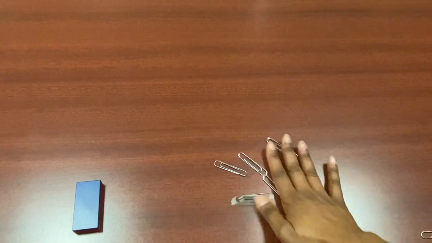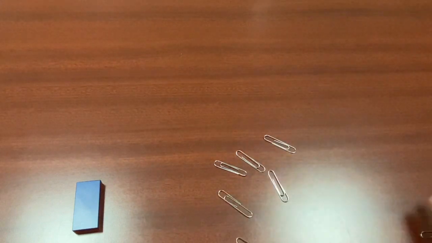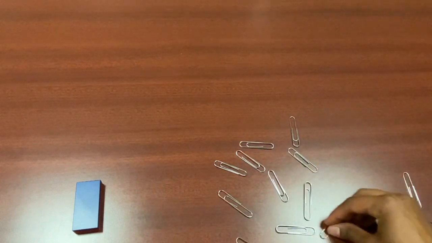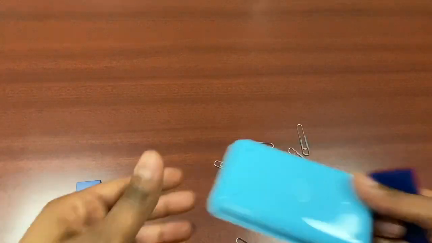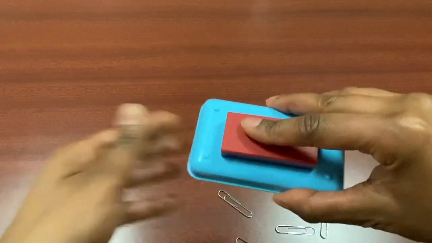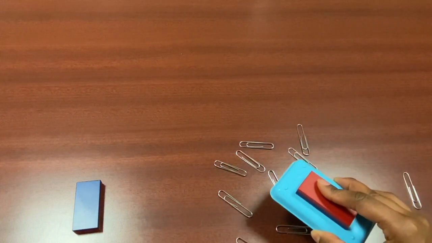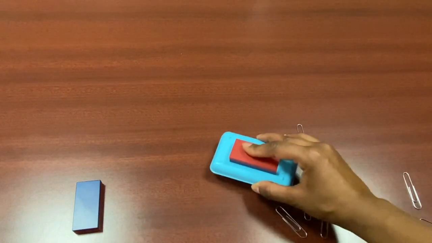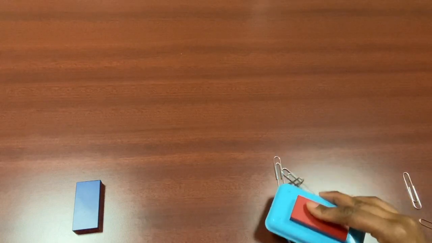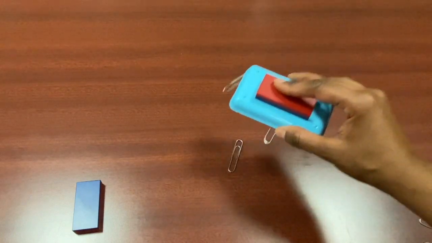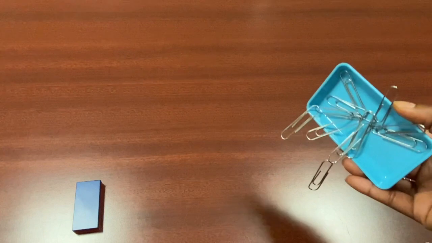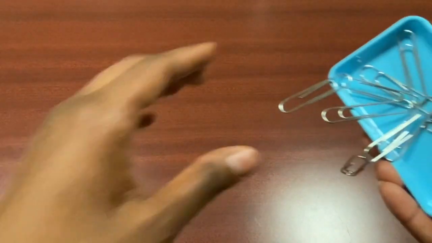So to do that, I'm going to spread out some paper clips. I'm going to put my magnet over the tray and hold it upside down, and then I'm going to hover over to see how many paper clips my magnet can pick up. So after we do that, we'll count the paper clips and put them on the data table and find the average if your teacher chooses to do it that way.